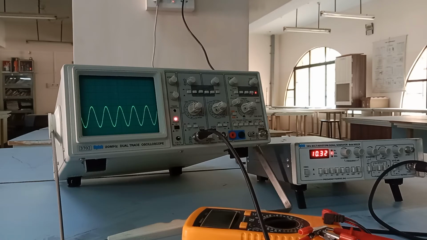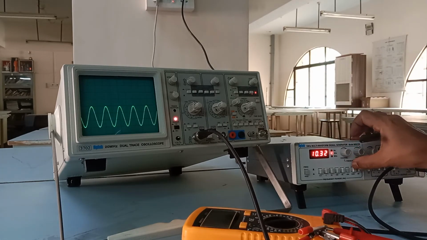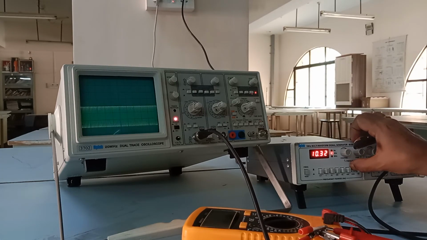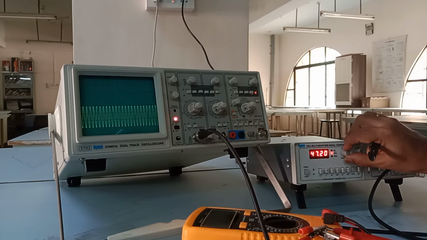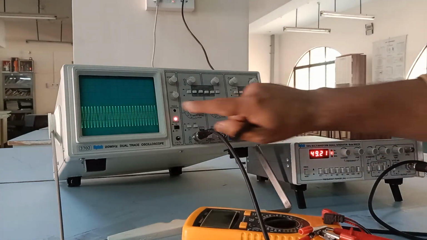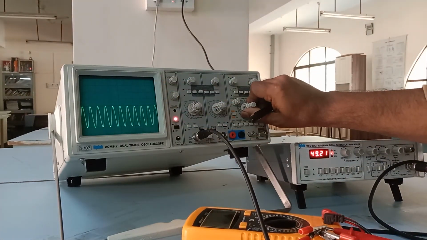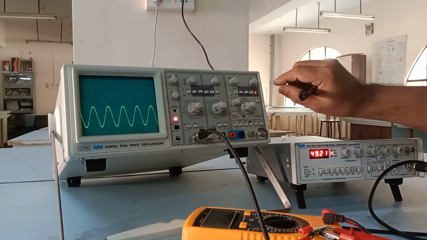If I shift the decimal point by 2 digits, so 1 into 10 raised to minus 4 means 10 into 10 raised to minus 3, which is equal to 10 kilohertz. So you are getting 10 kilohertz. Further, I am going to increase the frequency, then I have to change the range. I will shift to the 100K and keep the frequency say around 50 kilohertz. Now here you can see the lambda has decreased, so I'm just changing the time base.